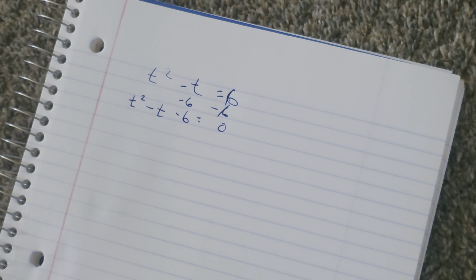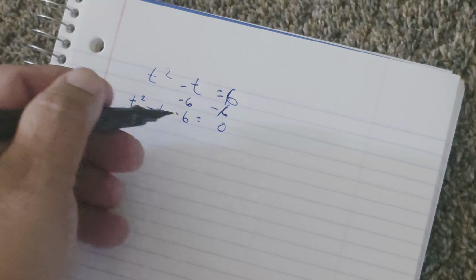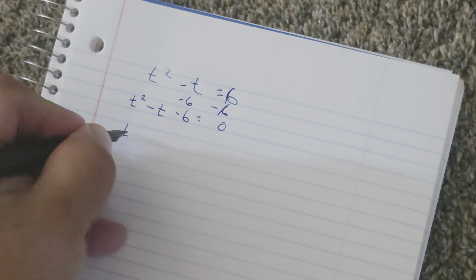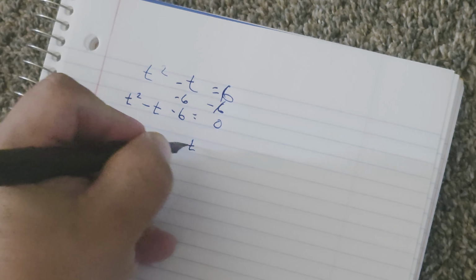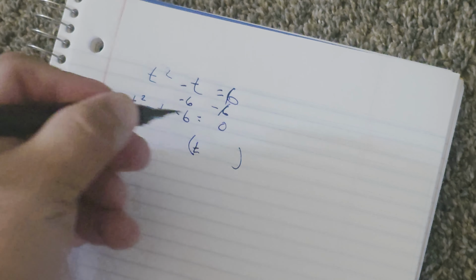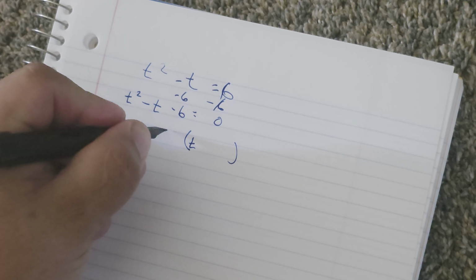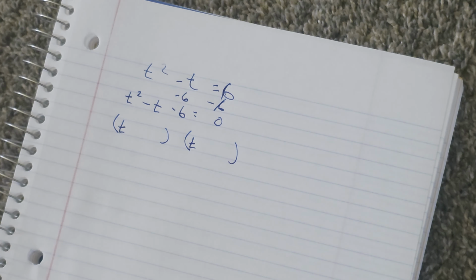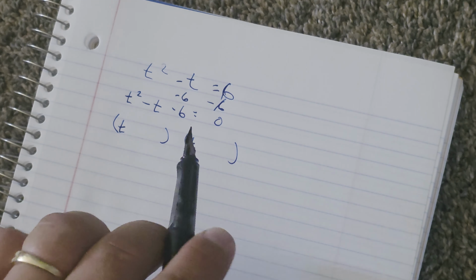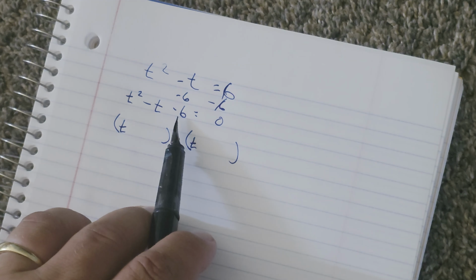Now when we look at this, we can just pick out a couple of factors, right? So we have t squared, negative t, 6, so we're going to have 2 t's. And we know one's going to be negative to get 6.